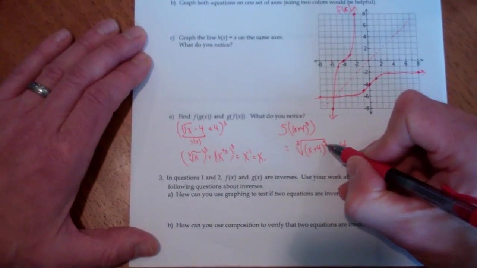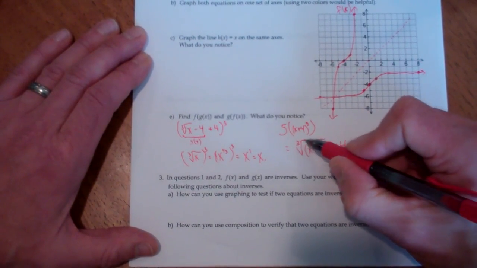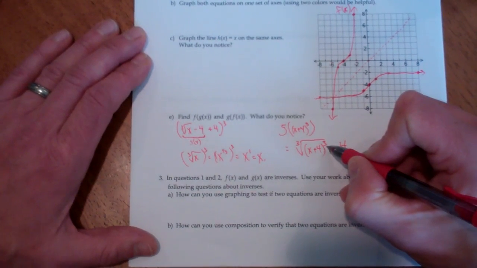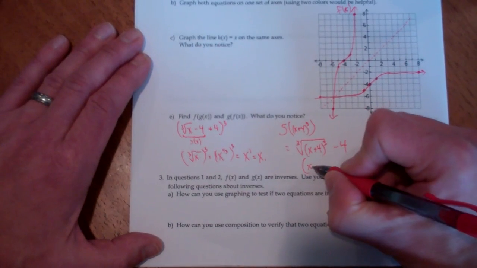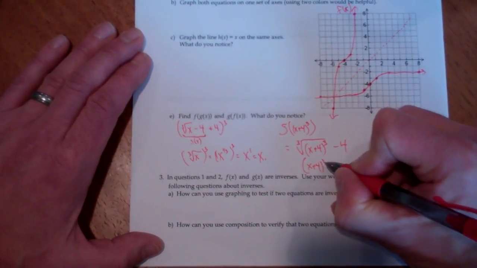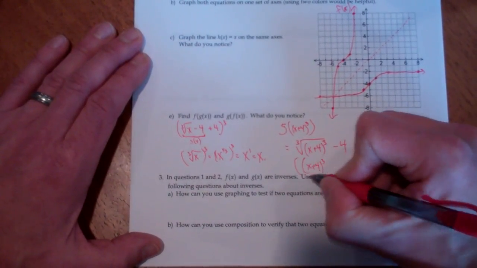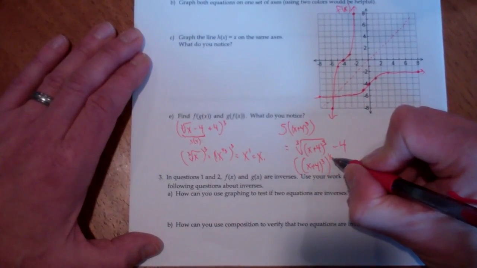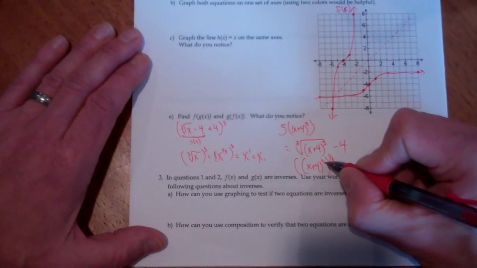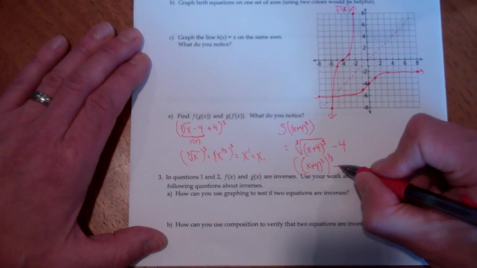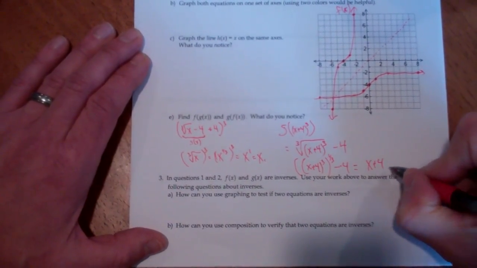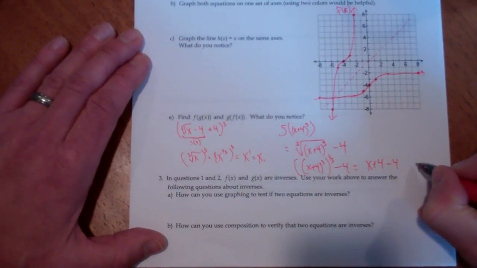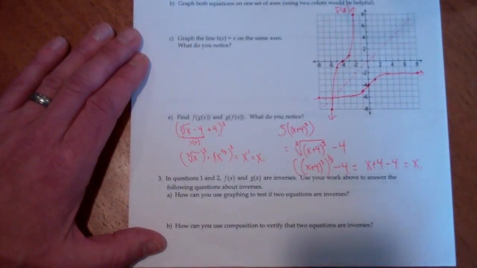Taking the cube root of something cubed essentially cancels the exponents. You can also say that this is x plus 4 cubed to the 1/3 power, and you would multiply those exponents and get 1. So that becomes x plus 4 minus 4, which equals x.